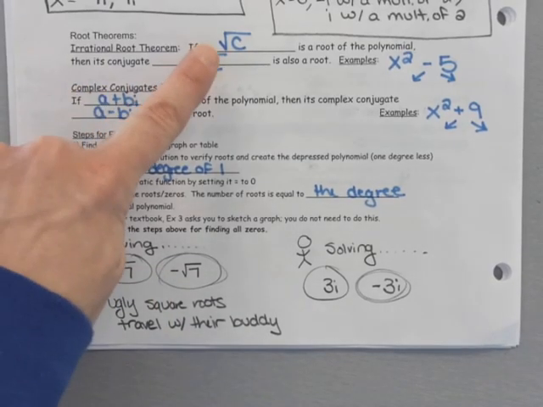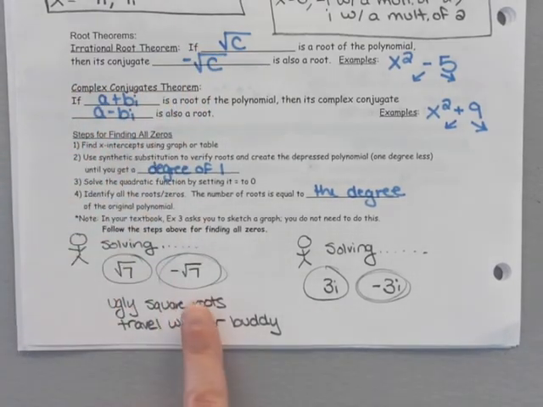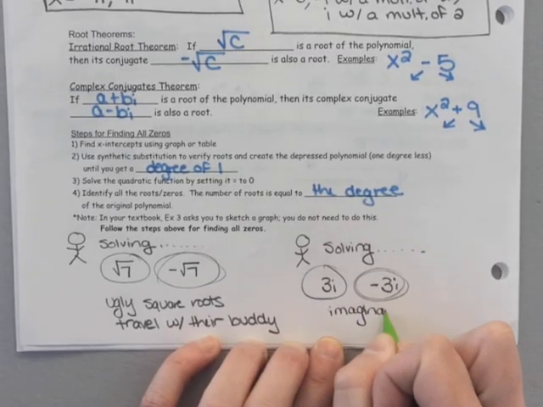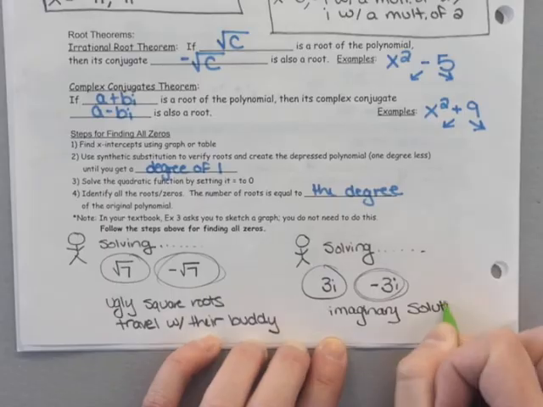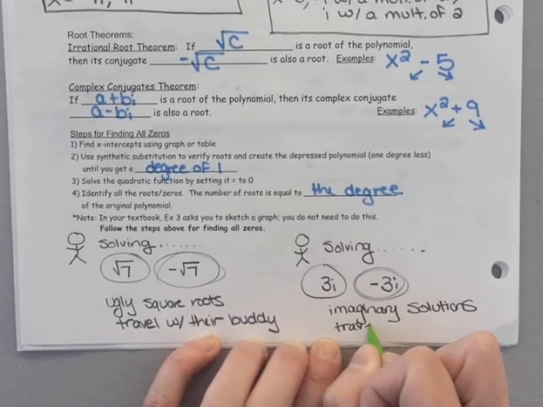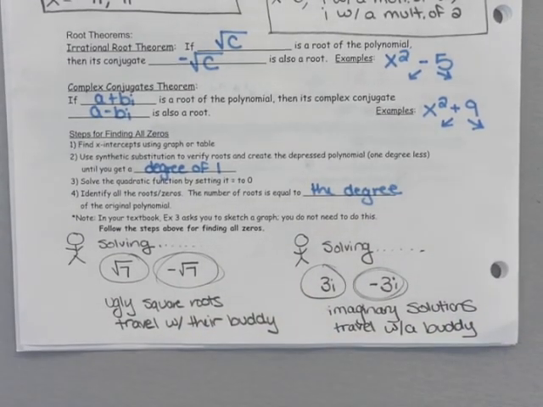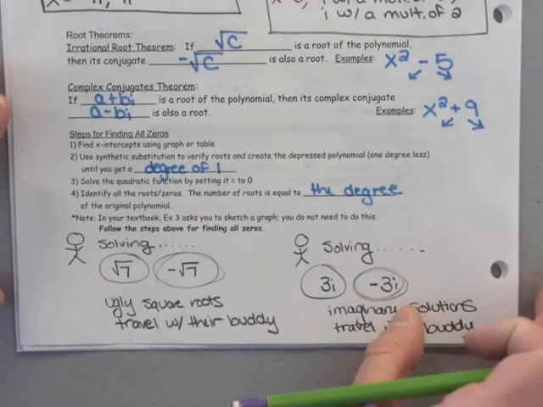So all this is saying is if you get a square root for an answer that's ugly, it's going to travel with its buddy, which is the opposite. And then same thing here. Imaginary solutions travel with a buddy. So again, I kind of call it the buddy system. If you get ugly square roots or imaginary answers, they travel in the buddy system. And that's all this is saying up here. Again, I'm just saying it in my own Miss Bessel language. Does that make a little more sense? A little bit? Okay. I'll take a little bit at this point.